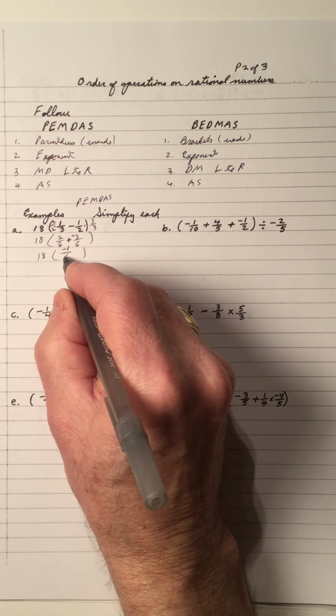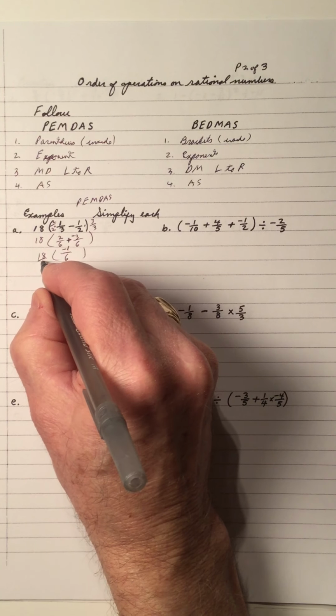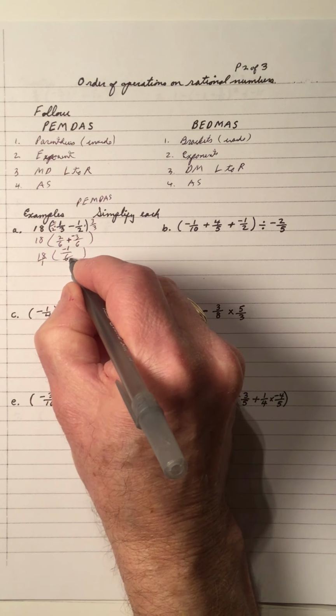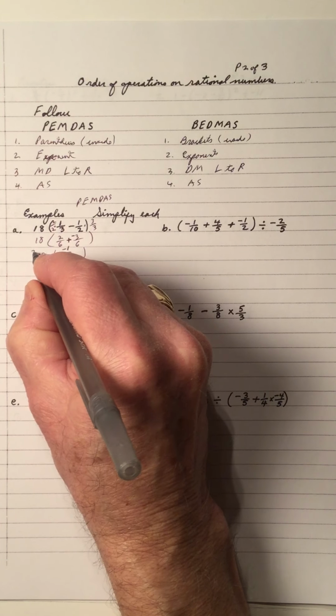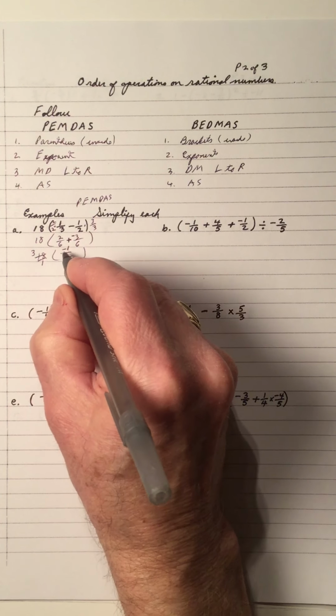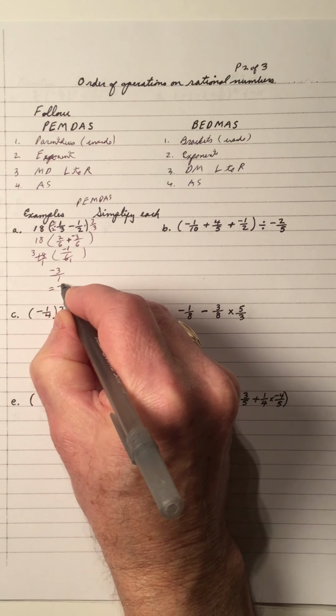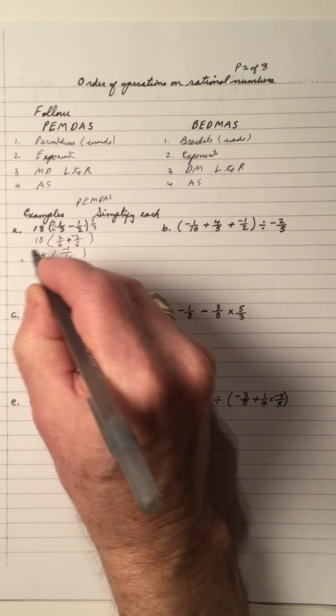And now that we have that simplified, because we're multiplying with fractions, we can cancel. 6 goes 1, 6 into 18 goes 3. So we get 3 times -1 is -3 over 1, which ends up to be -3.